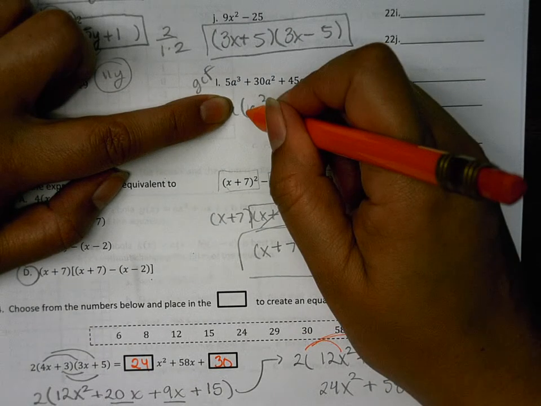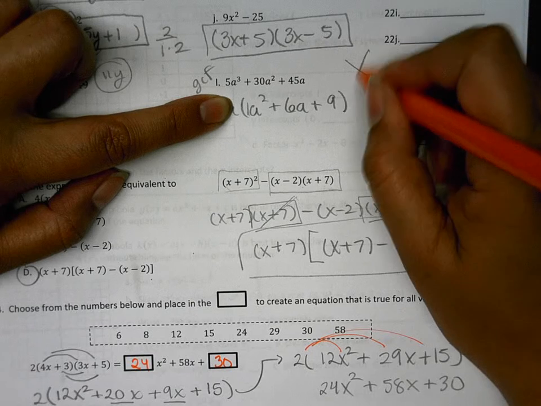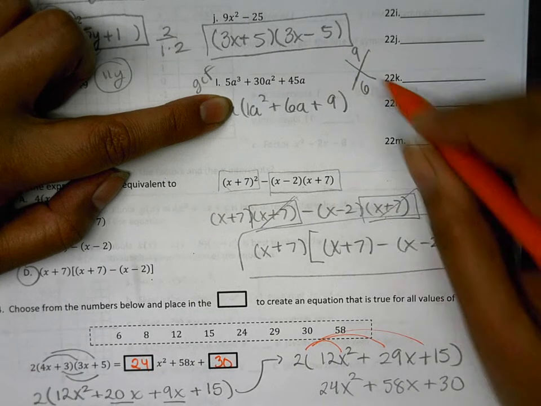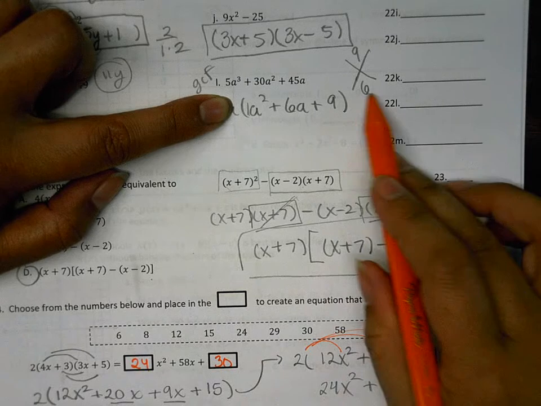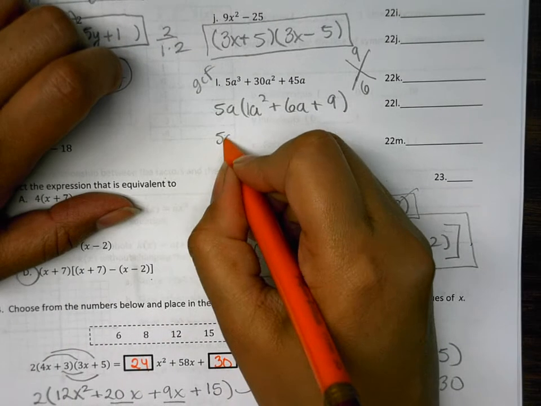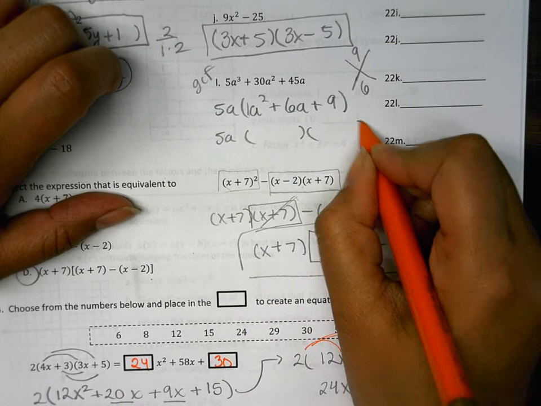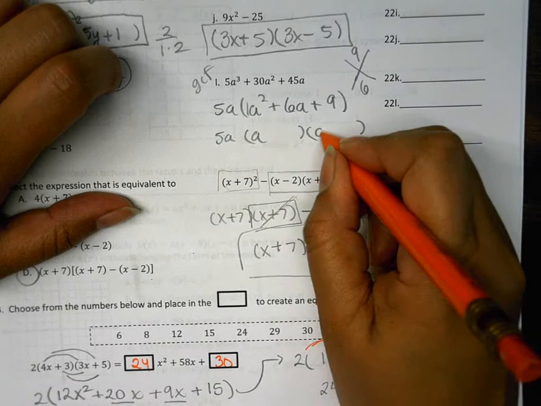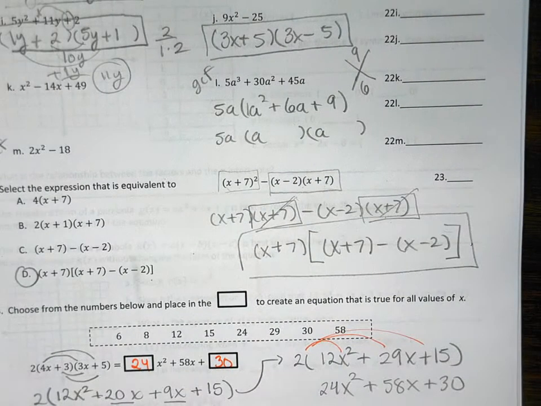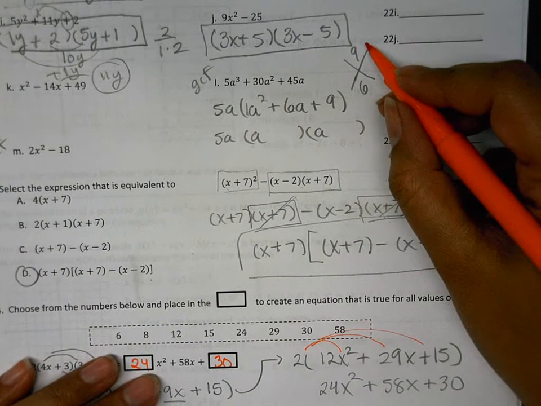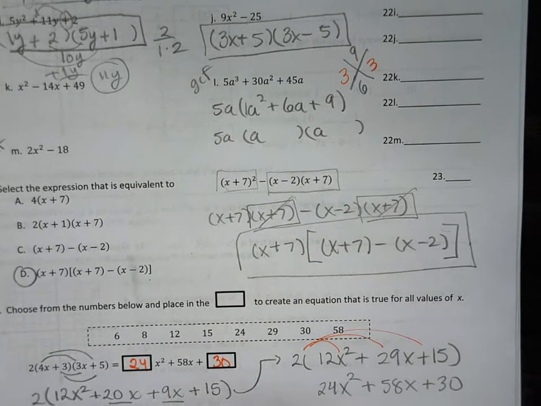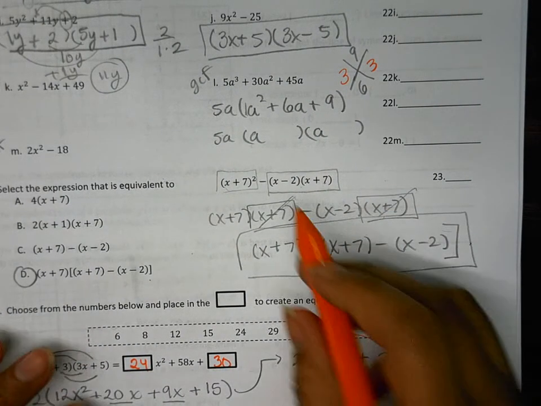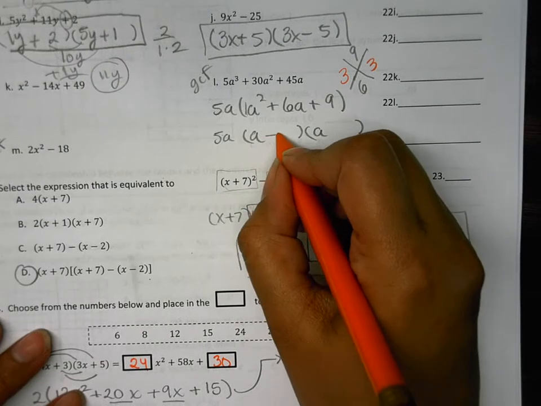So if you choose to, again, you do not have to. How many of you do not even use this? You just do it in your head. That's perfectly fine. For those of you that like it, you would do it. 5a just stays tagged in the front. And then a and a. And let me know when you have the two numbers that multiply to positive 9 and add up to positive 6. Is it 3 and 3? Positive, positive? So what would I put in the parentheses? A and a plus 3.